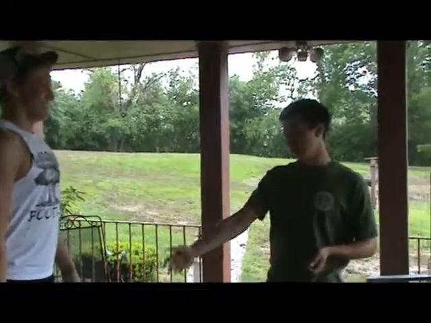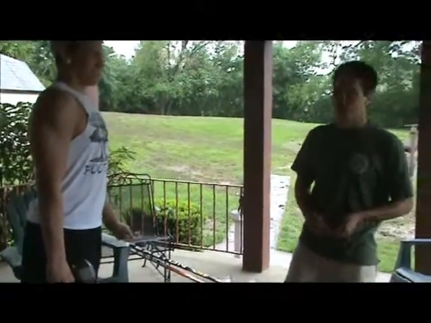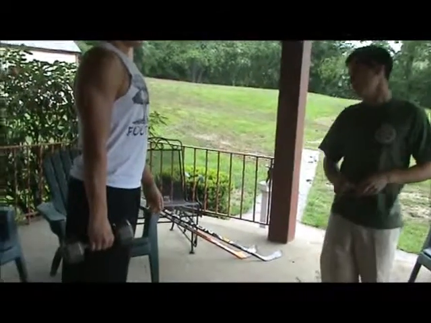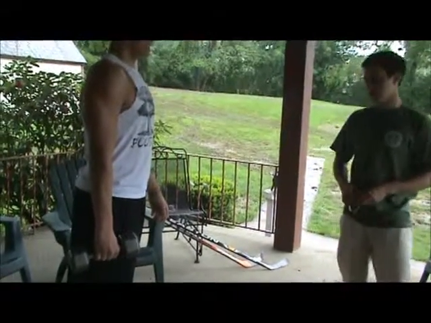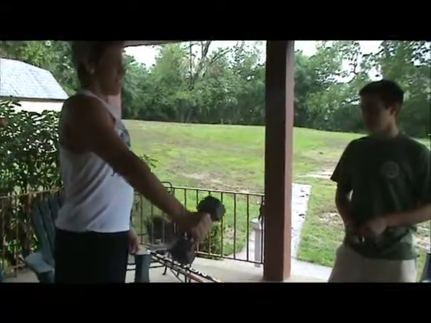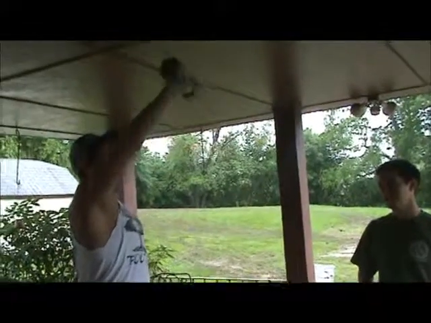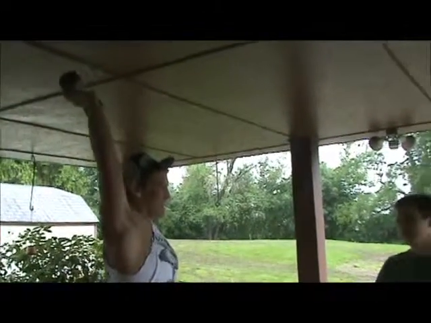This is an example of Mason doing work, which is taking a heavy object like this dumbbell and raising it up to a specific height. He has to do a certain amount of work to get it up to that height. Go ahead, Mason. Whopping 15 pounds. Don't drop it.